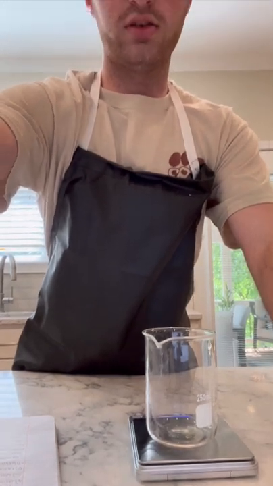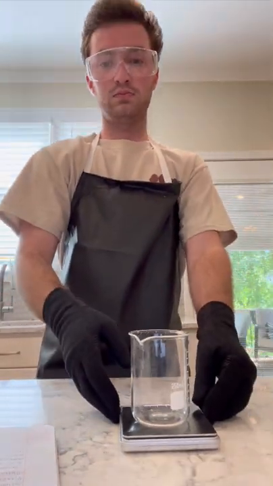Oh, and I also forgot to mention that I'm going to mass the results once the reaction occurs and record that as well. I'm going to fast forward while I take the masses, and angle the camera a little differently so you can see the mass a little better. Let's get started.